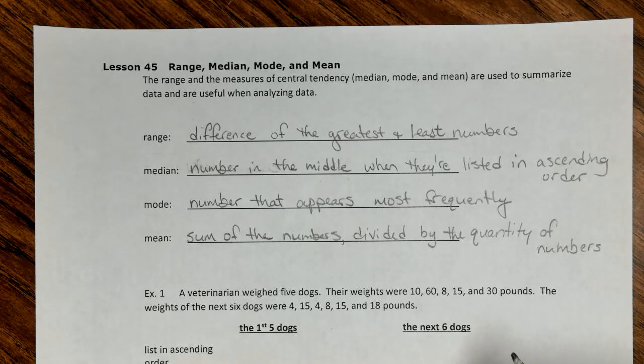Algebra 1, Lesson 45 is about range, median, mode, and mean. As you can see, the lines should be longer, or I should have written smaller, but these are already filled in for you. We're going to talk about these briefly before we get to our examples.